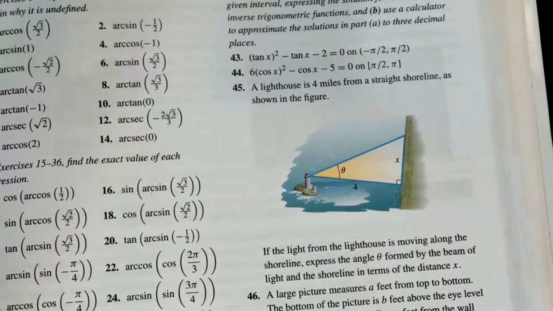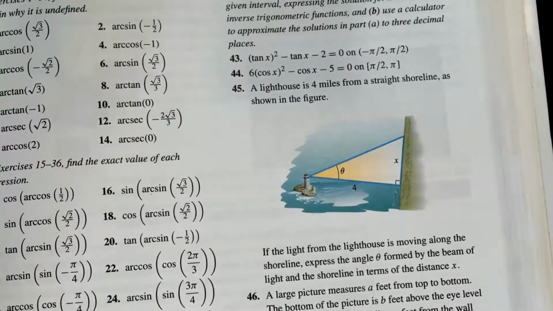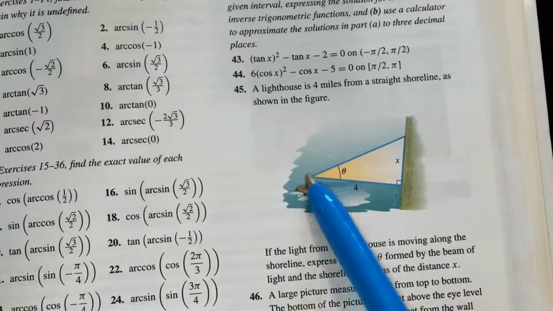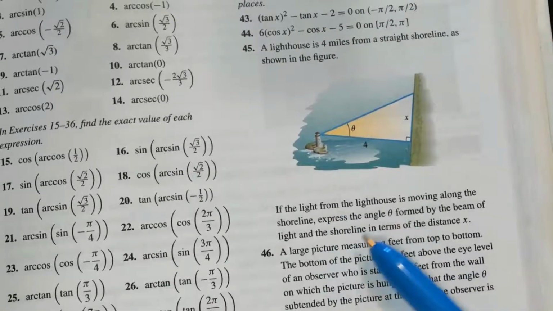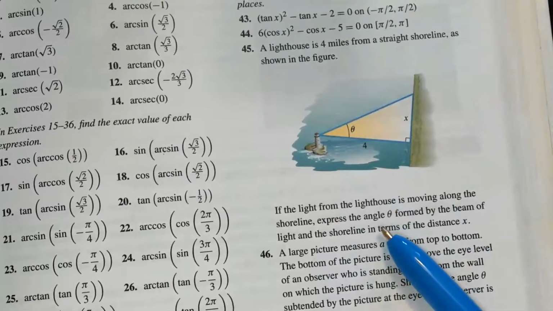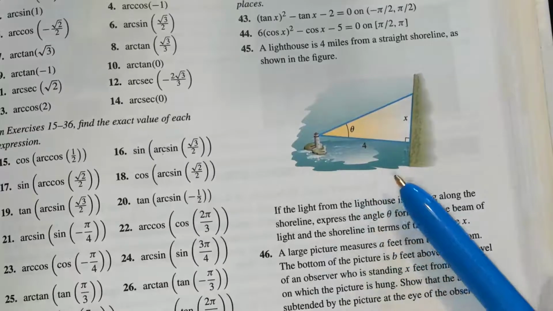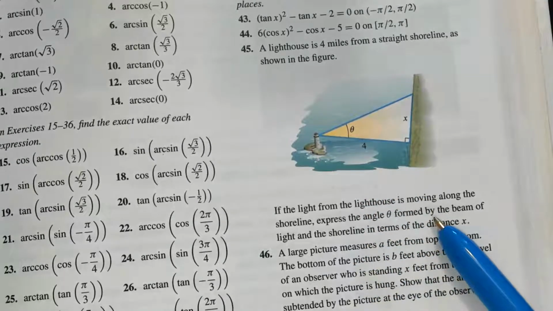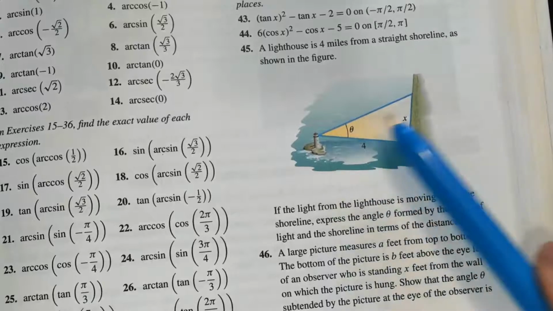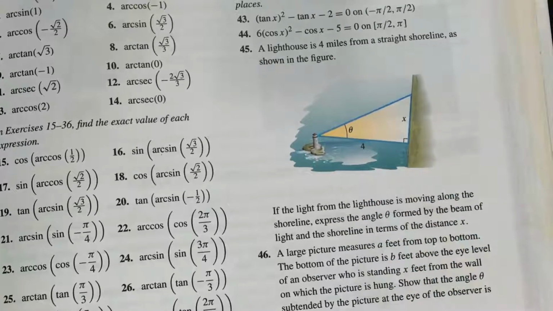Number 45. A lighthouse is 4 miles from a straight shoreline, as shown in the figure. If the light from the lighthouse is moving along the shoreline, express the angle theta formed by the beam of light and the shoreline in terms of the distance x.